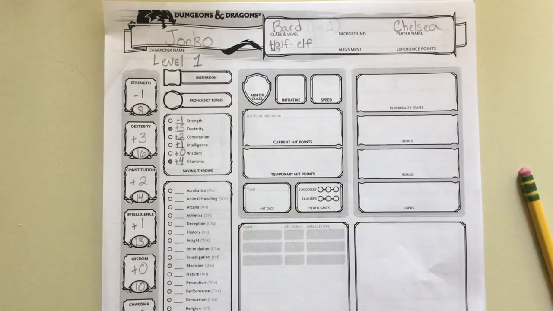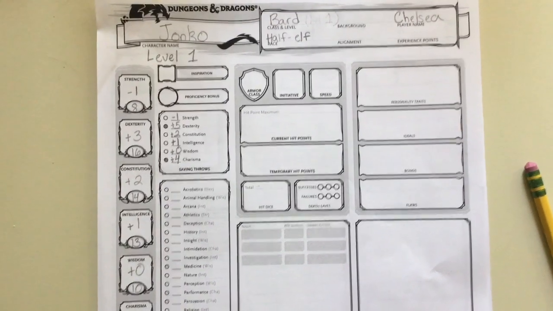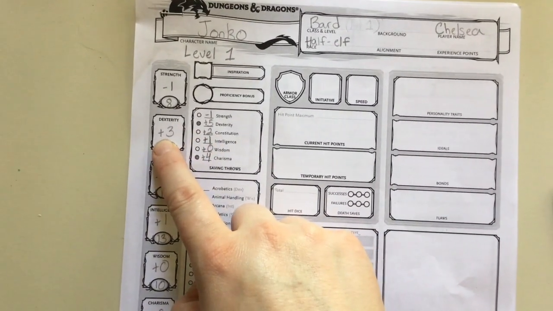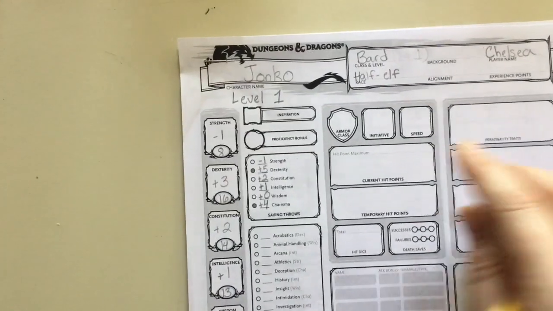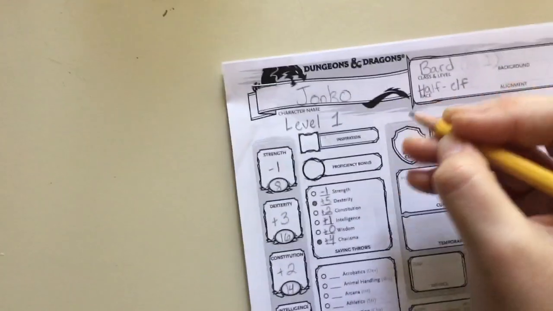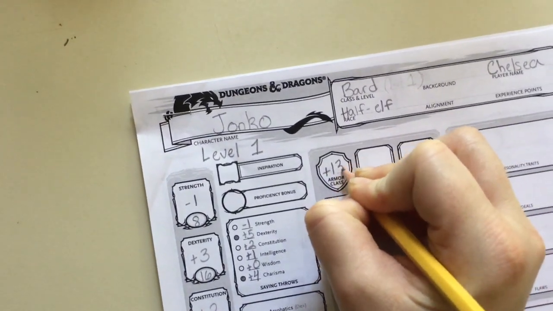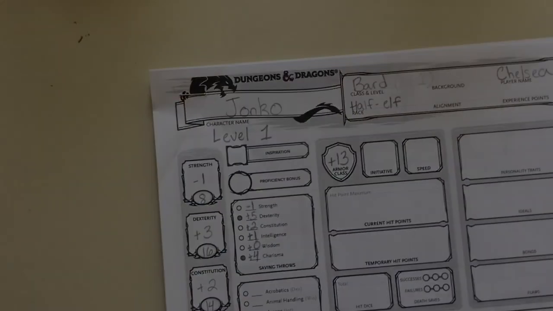Armor class is what an enemy must successfully roll to land a hit on your character. So if your AC is 15, an enemy must roll a 15 or higher in order to land an attack on your character. To find this value, we take 10 plus your dexterity modifier. So for Jonko here, his armor class is 13.